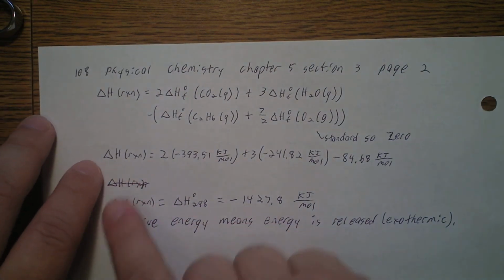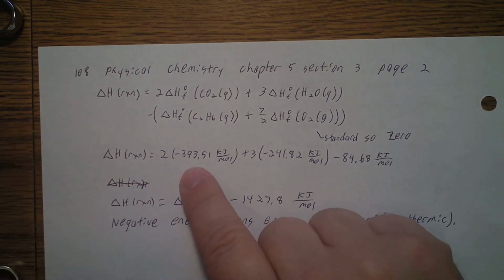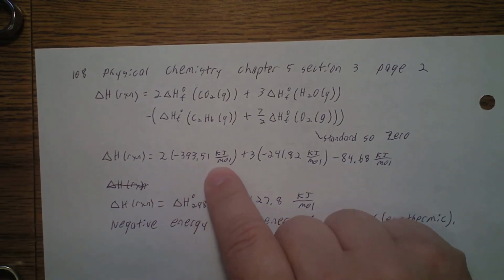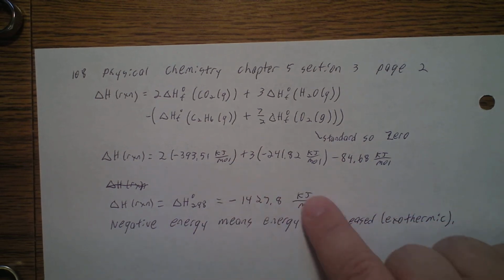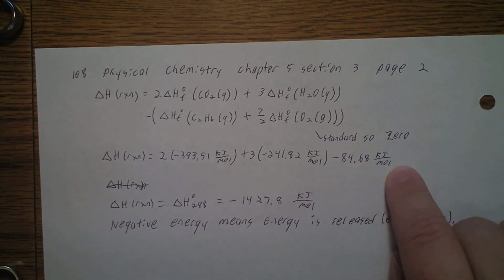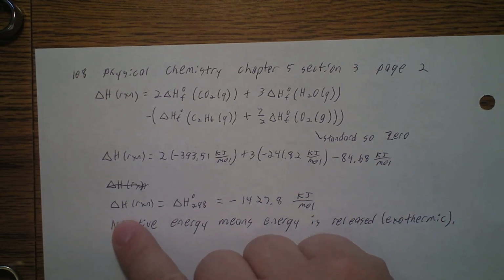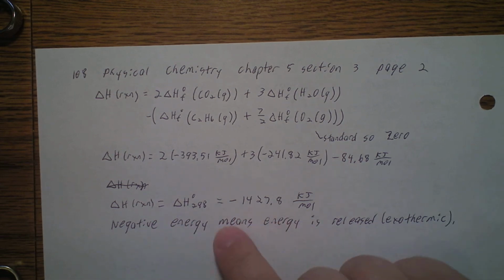So we get the enthalpy of the reaction is 2 times negative 393.51 kilojoules per mole plus 3 times negative 241.82 kilojoules per mole minus 84.68 kilojoules per mole. So the enthalpy of reaction in the standard state at 298 kelvins is minus 1,427.8 kilojoules per mole.